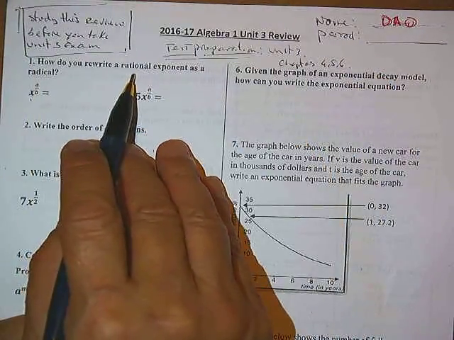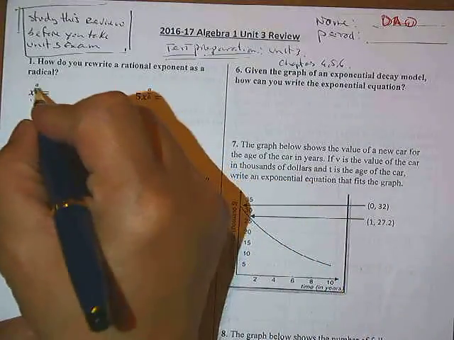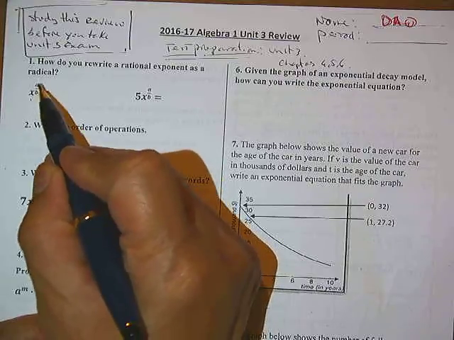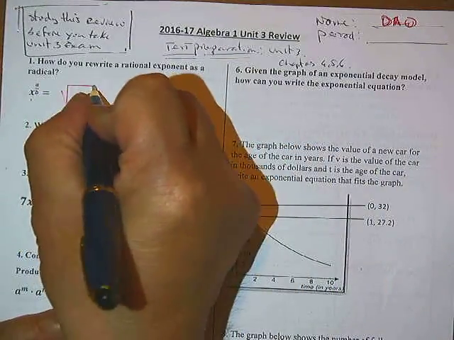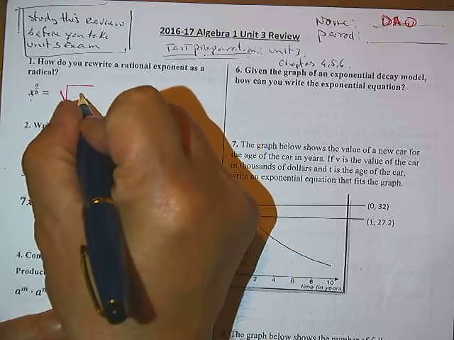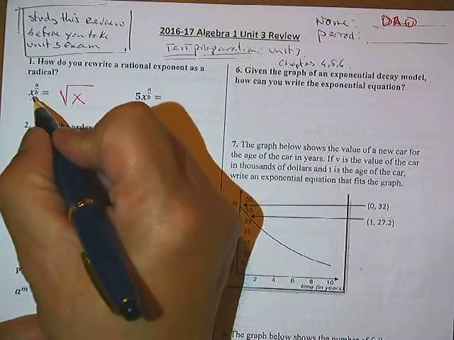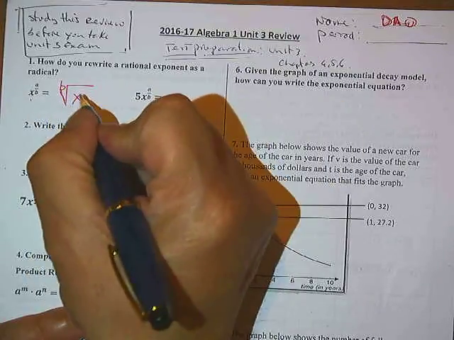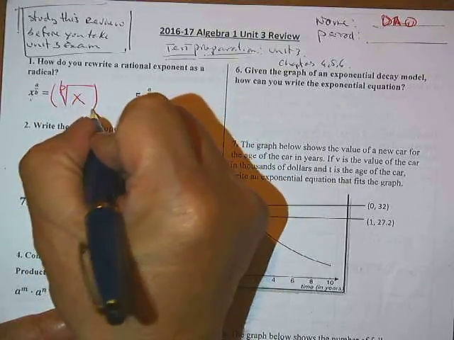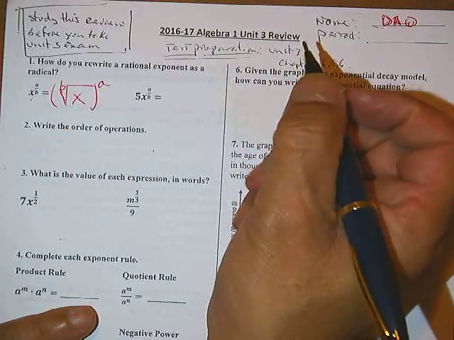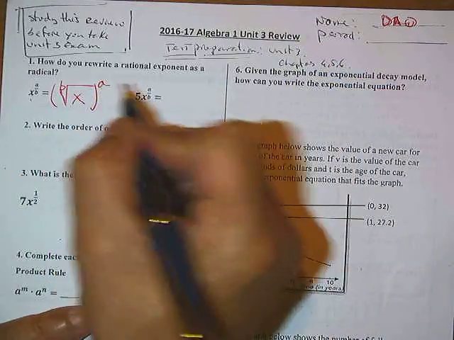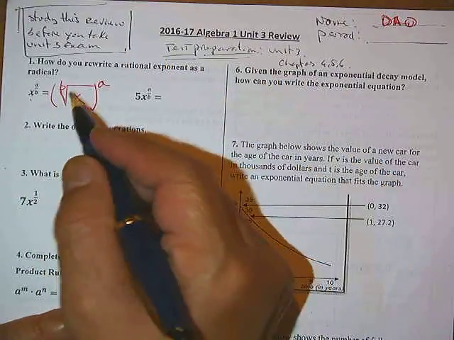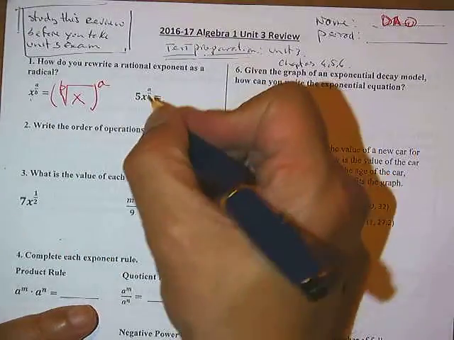How do you rewrite a rational exponent as a radical? A rational number is like a fraction, a over b. So we change it into a radical. X, that's the base. The b, that's at the bottom, is going to be the root. The root is at the bottom. And then it's a whole thing to the a power. So b goes in here, x goes here, a in here. Notice that the denominator is b. That's in the root. The root is at the bottom.